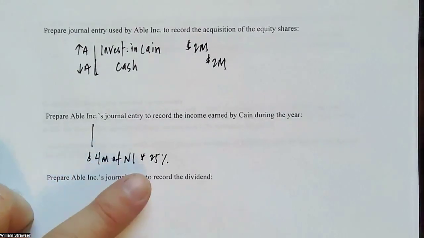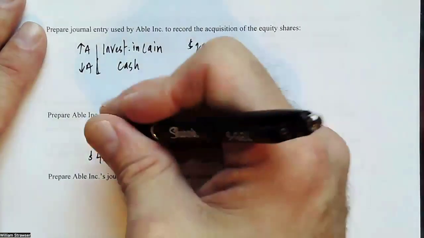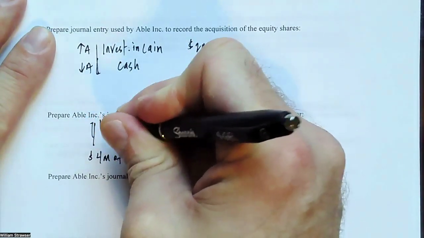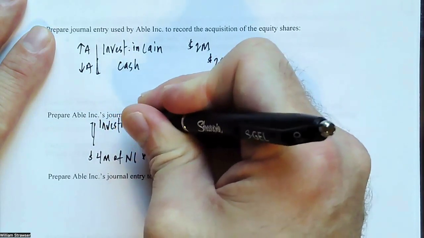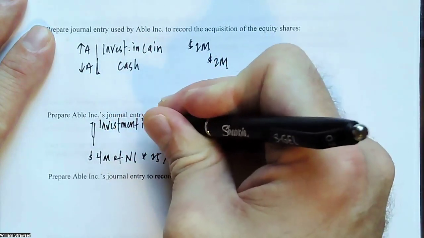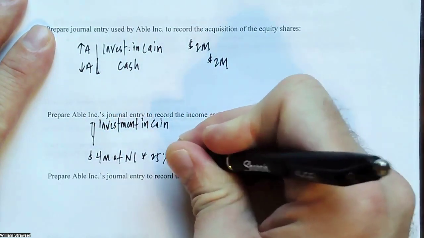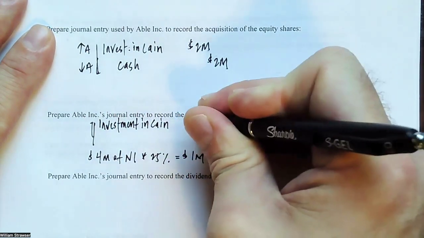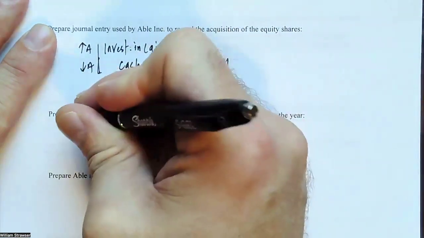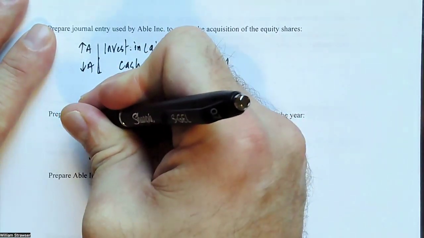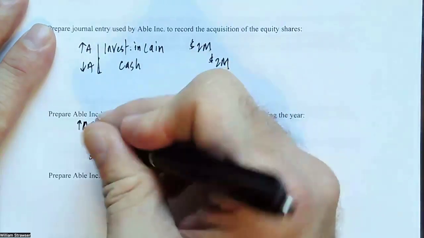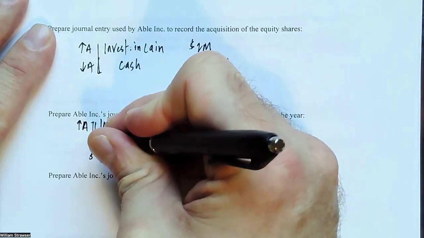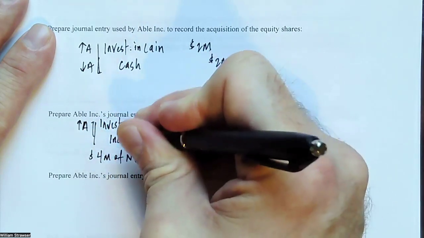But since I only own 25% of those net assets, my investment in Kane goes up by 25% of 4 million, which is 1 million, of course. That increases my long-term investment. And I would record a credit to income from Kane.